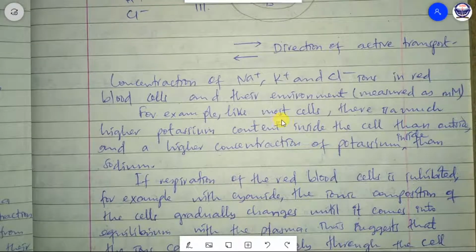In most cells, there is a much higher potassium content inside the cell than outside, and a higher concentration of sodium outside. Some sentences here are not clear, but what they mean is that we have a higher concentration of sodium outside and a higher concentration of potassium inside.